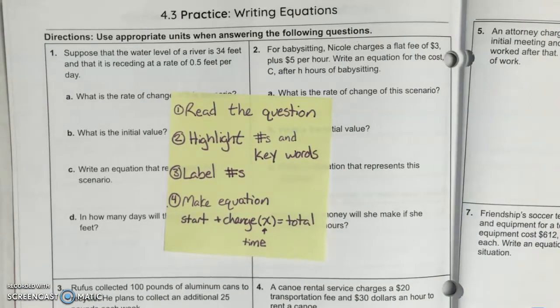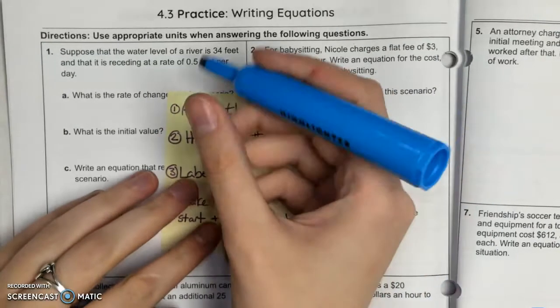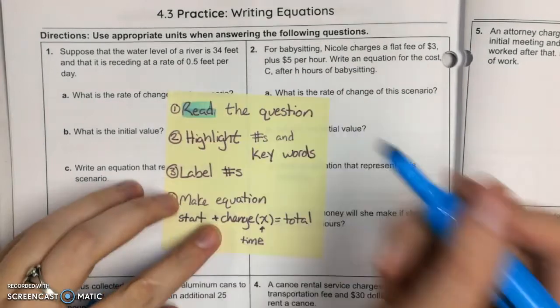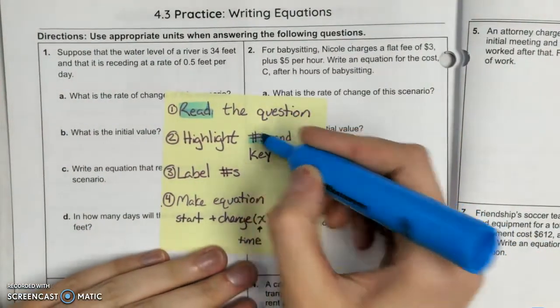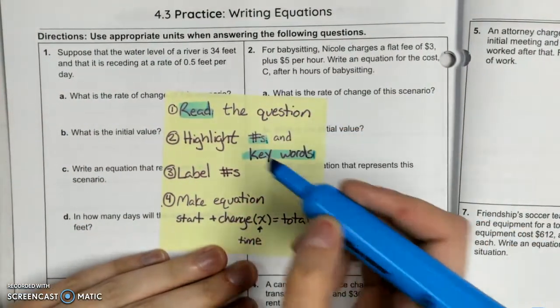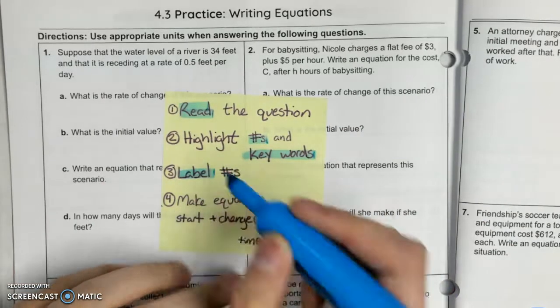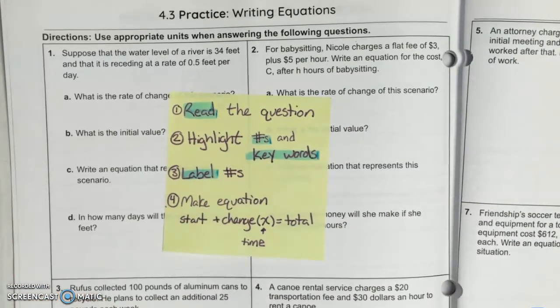First, you have to read the question. That's always our first one. Read the question. Then you highlight the numbers and keywords, and then we label those numbers. So I want you to pause the video right now, go through, read the questions, highlight the keywords, and then label what those keywords are.